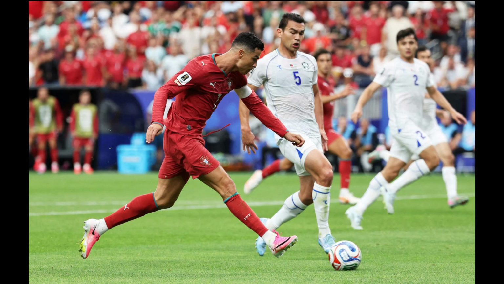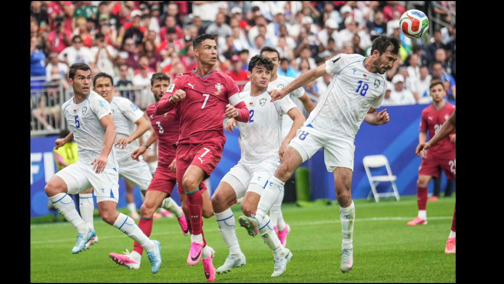Player of the match: Portugal's attacking star. The Portuguese forward was involved in multiple goals, constantly threatened the Uzbekistan defense, and led the attack with an outstanding performance. Tactical verdict.